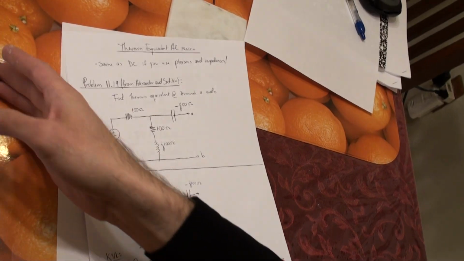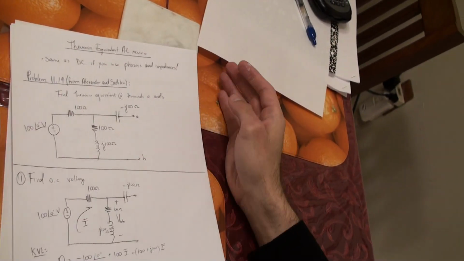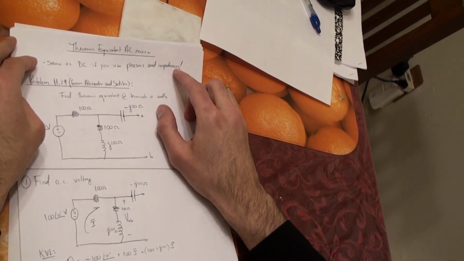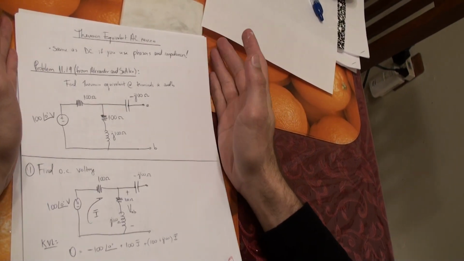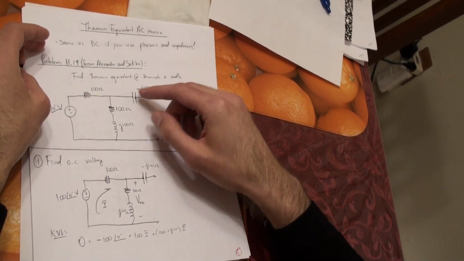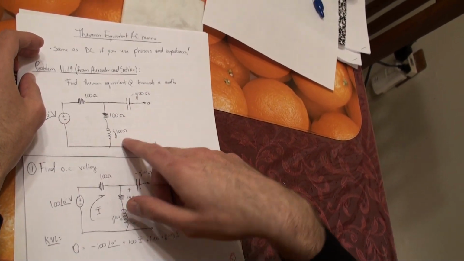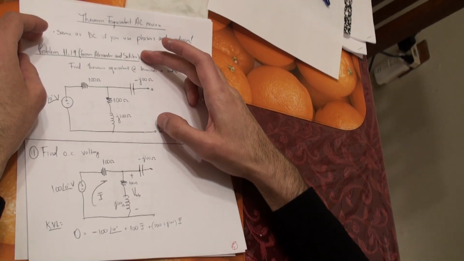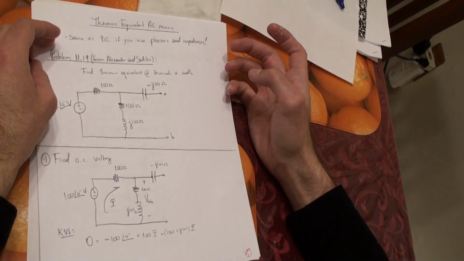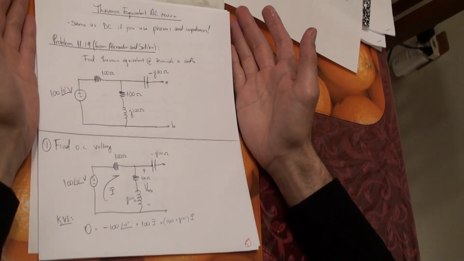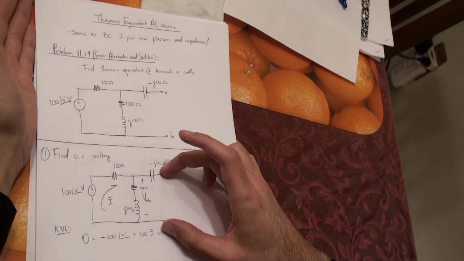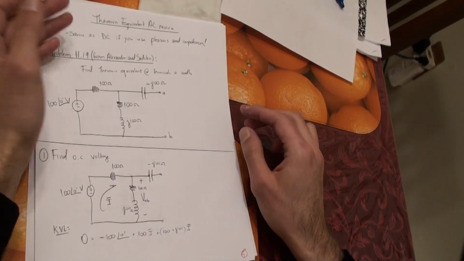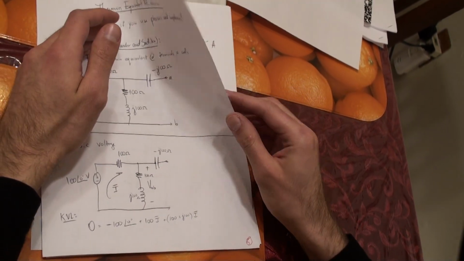Now we review Thevenin equivalent in AC. If you're using phasors and impedances, it's the same thing, but you have to make sure that everything is in terms of phasors and impedances. Here's another circuit from the same textbook, and again, the same procedure. You find the open circuit voltage, which I found here using phasors and impedances.